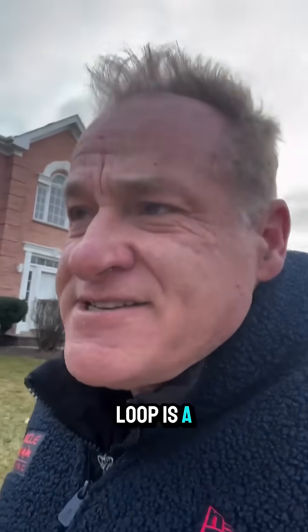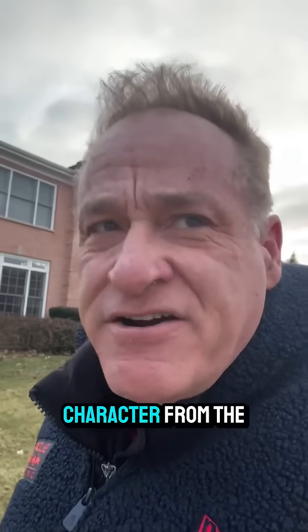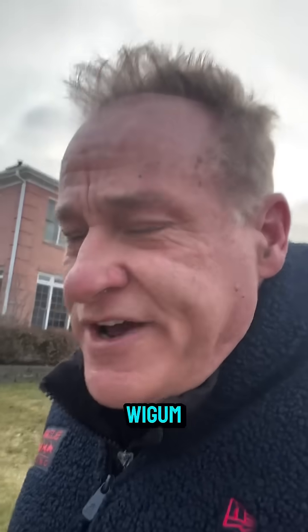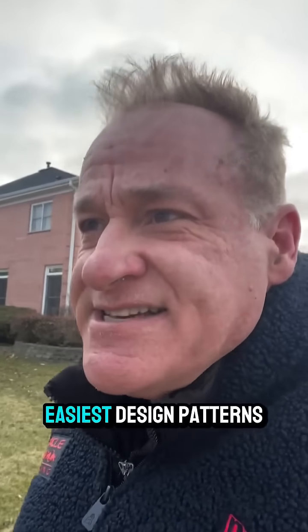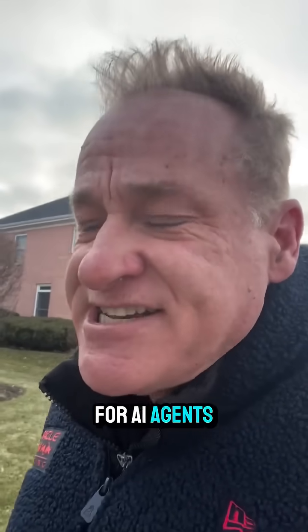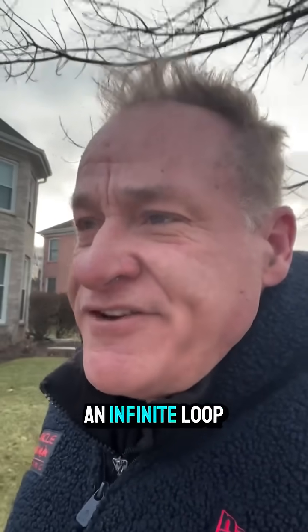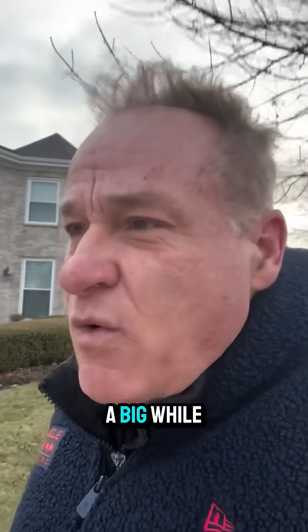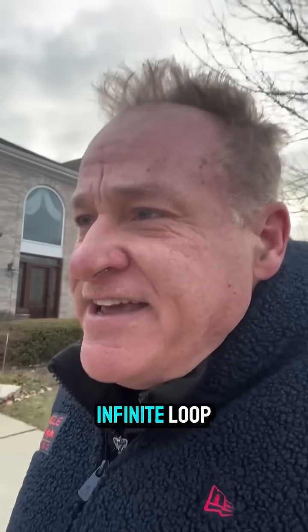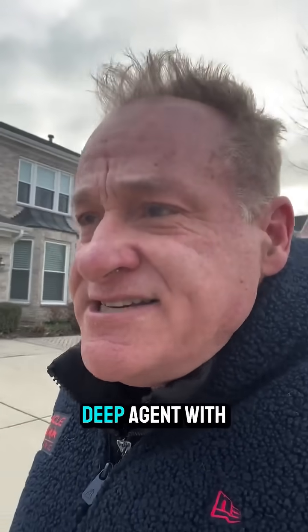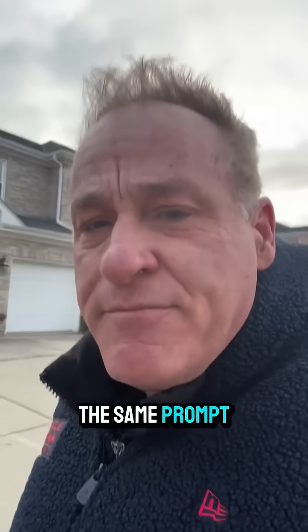So the Ralph loop is a design pattern named after a character from The Simpsons called Ralph Wiggins. And it's basically one of the easiest design patterns for AI agents because all it is is an infinite loop. So what you're doing is you're running an infinite loop that never ends. So it's just a big while loop. And in that infinite loop, you're calling the deep agent with the same prompt every time.